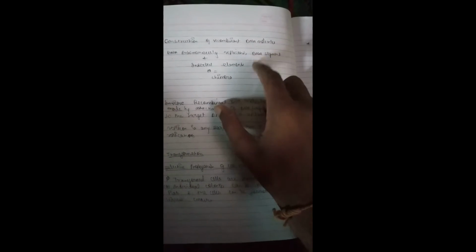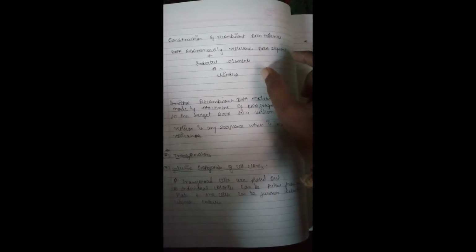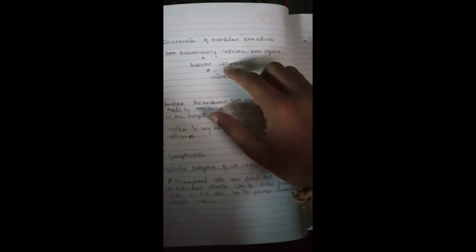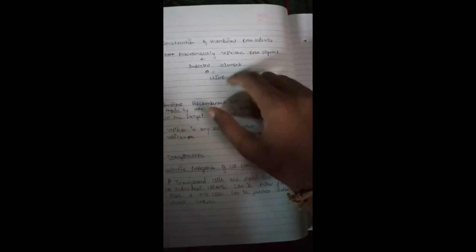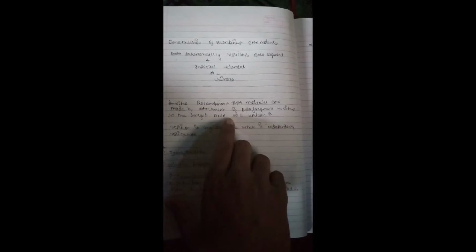All we need is that one segment or that one gene which we are interested in, and the inserted elements. It is the segment which needs to be inserted into it, and the combination of both is known as chimera.